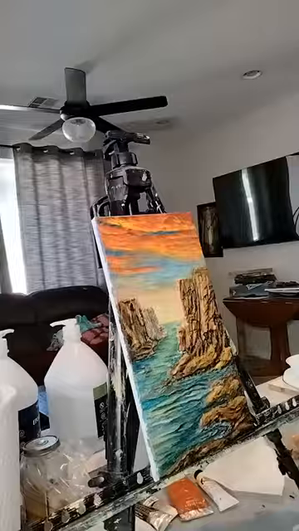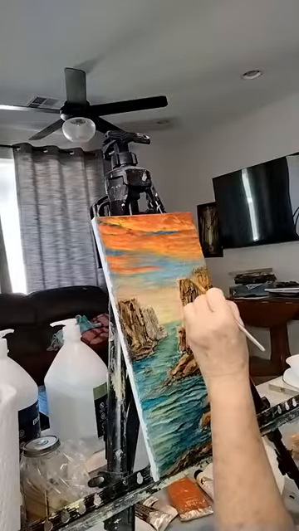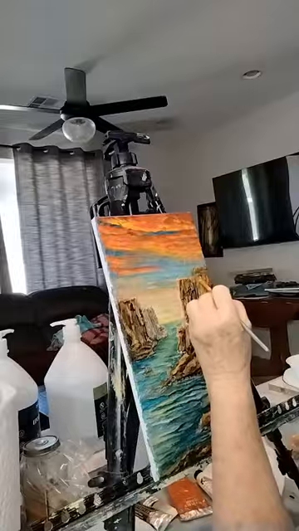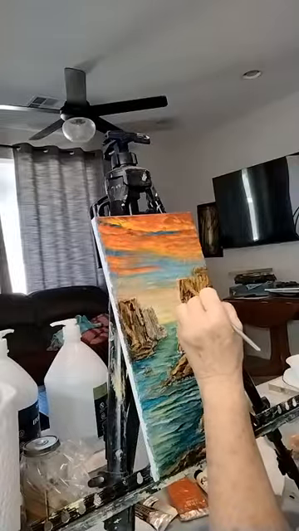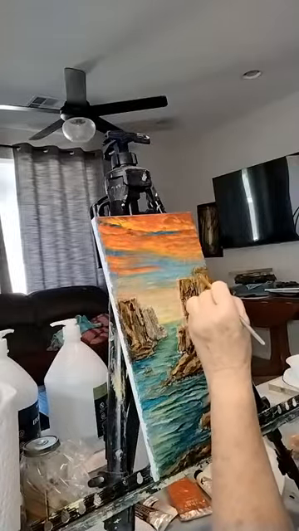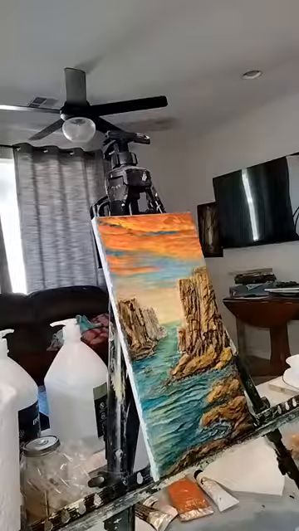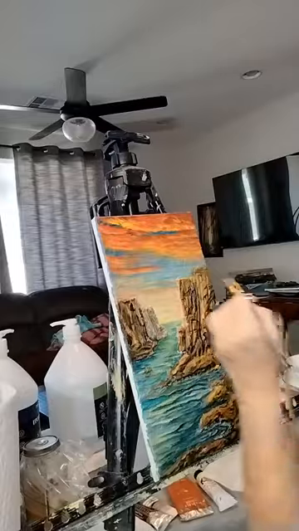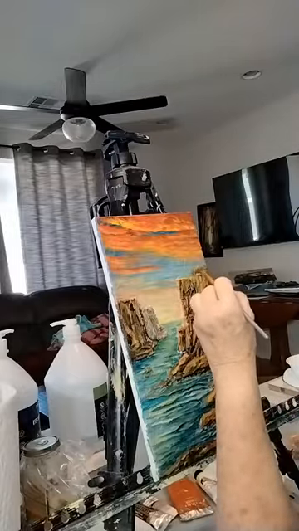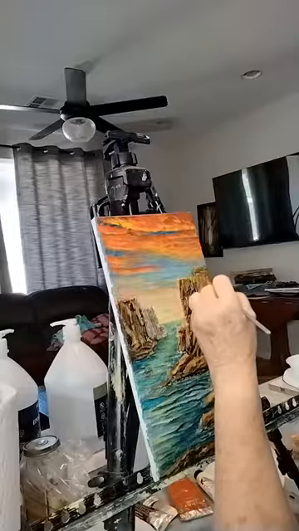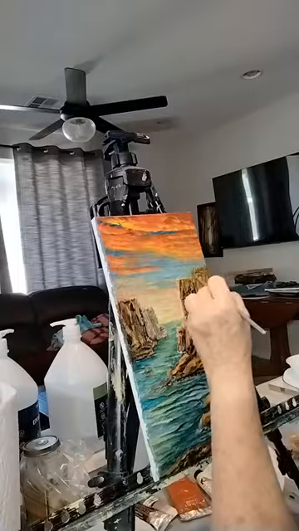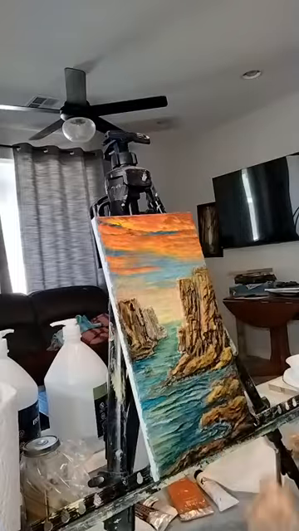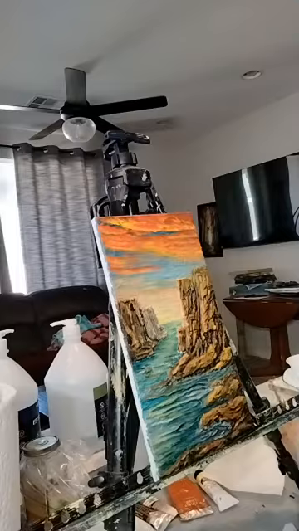Come on, Sandy, grab some paint. Sometimes I have to do it like four times before the paint actually gets on my brush because I'm so worried about picking up too much. All right, I want some umber. That's what I want.